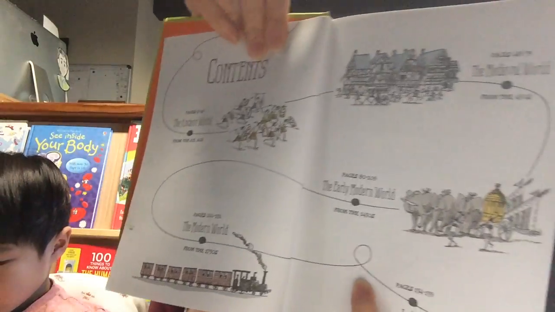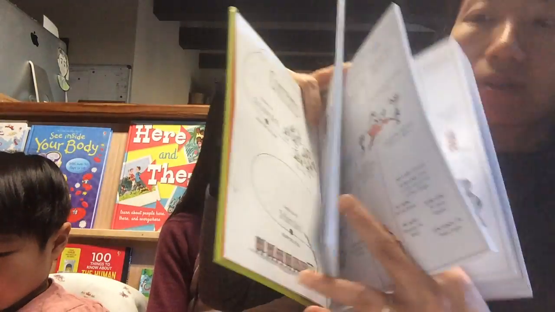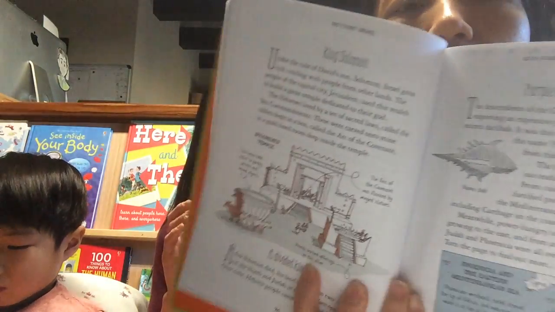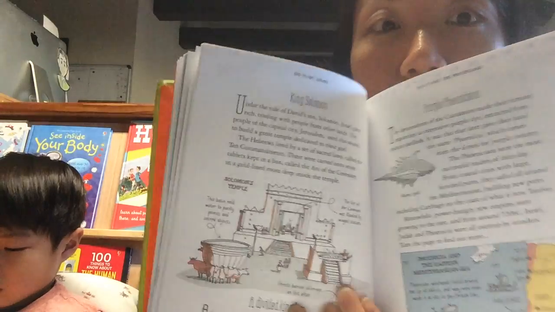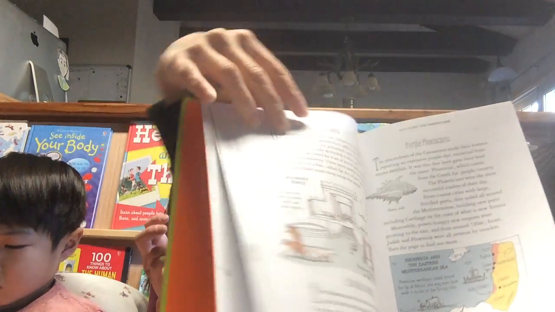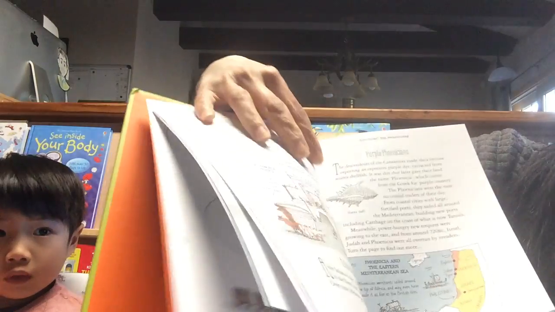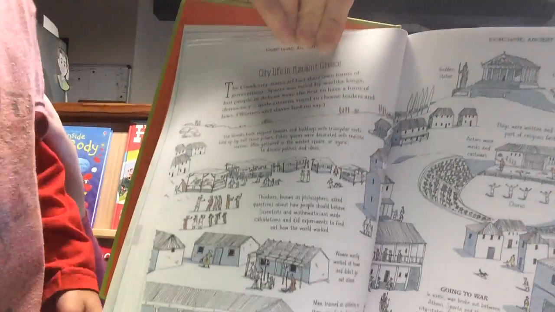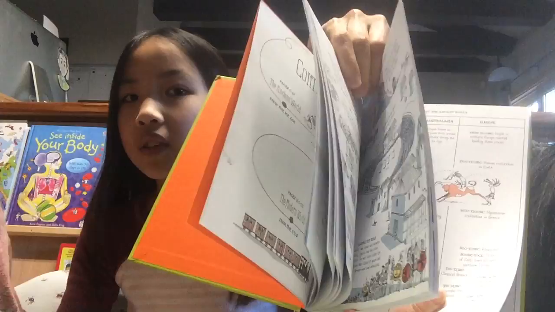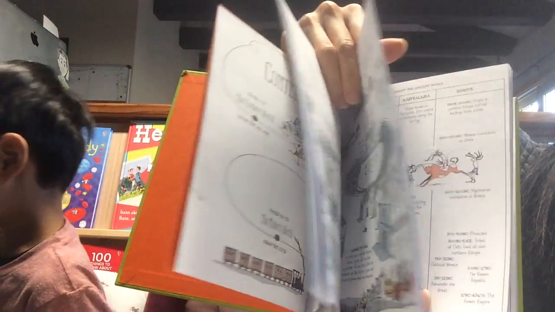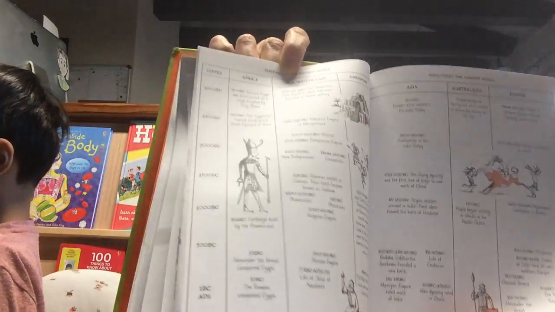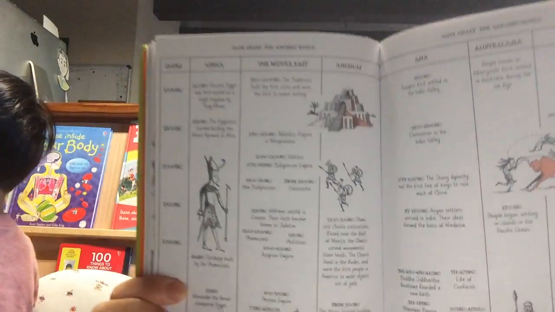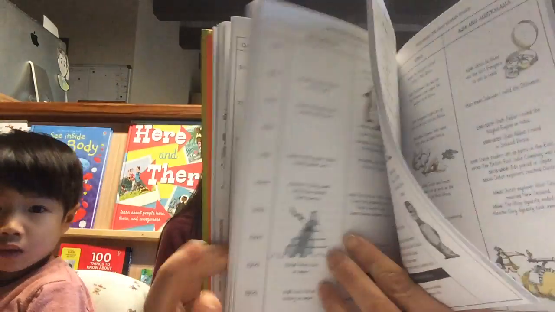But the difference is that this book contains short bite-sized information about King Solomon and the Phoenicians, city life in Greece, and all that. And at the end of each period, there is a timeline chart too.